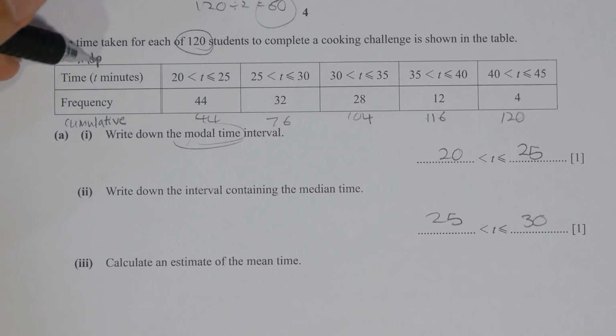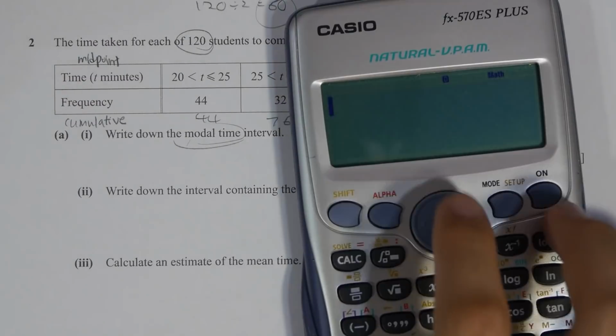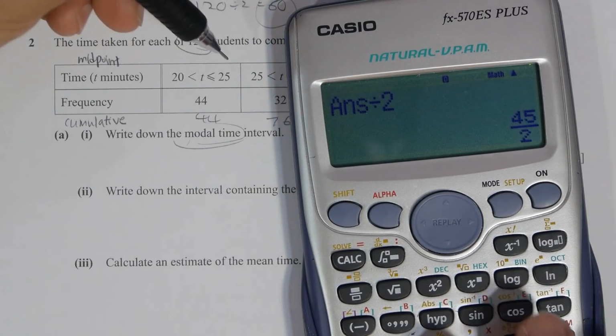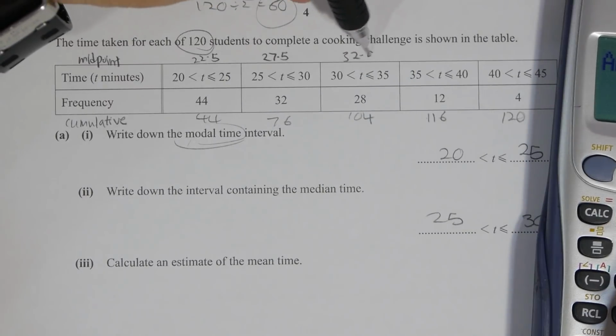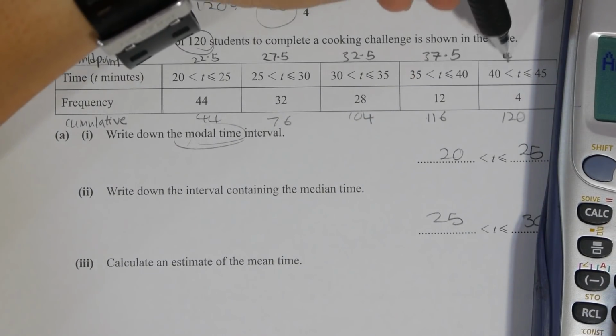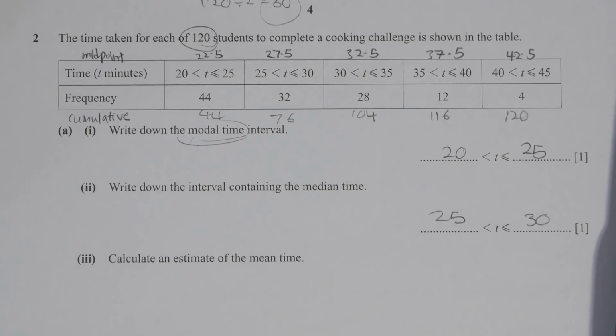For you to calculate the mean, all you need to do is find the midpoint of the time, then multiply it by its respective frequency, then divide by 120 to get the result of 28.33.